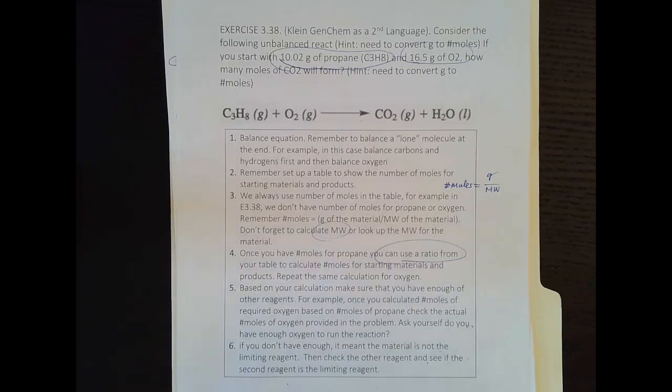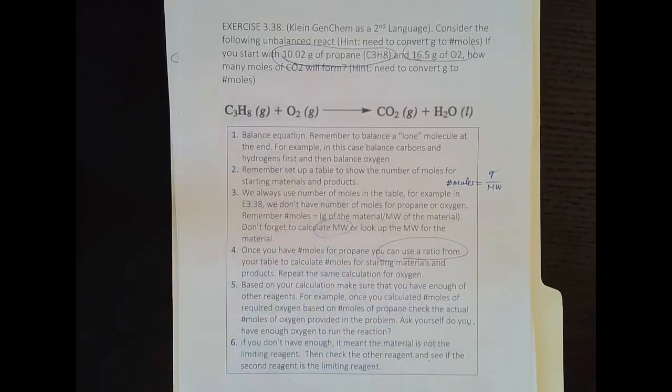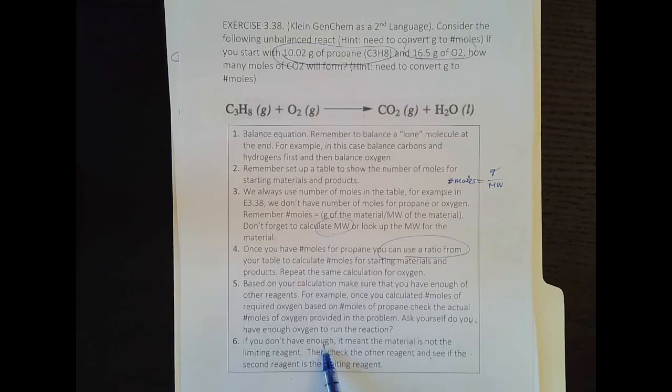Now, once we have the number of moles, we see if we have enough of that material or not, and I'll go over that in a second. So we need to know that to be able to figure out which one is the limited reagent. So if we don't have enough of something, that means that material is the limited reagent.